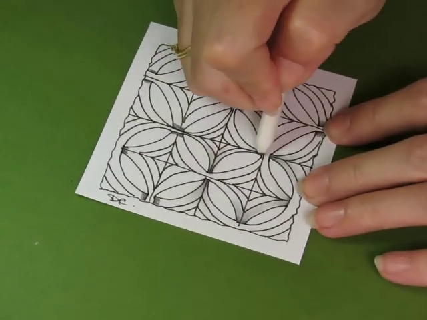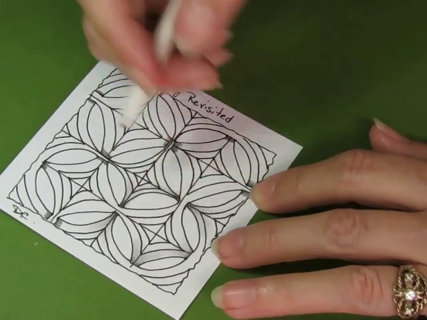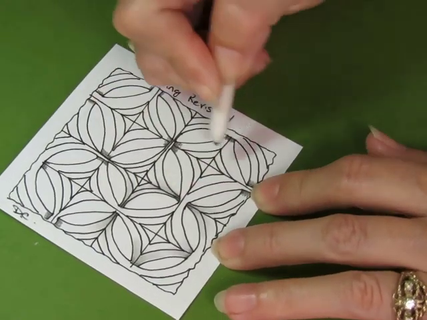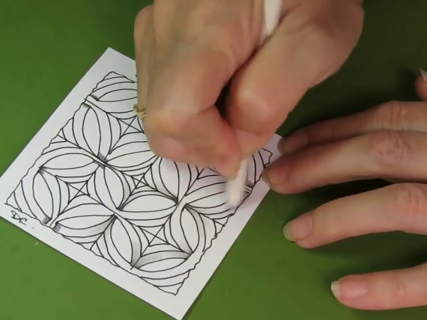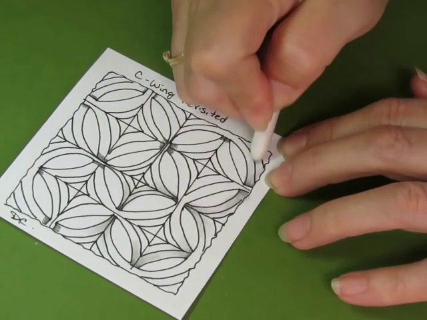Now you might see this completely different. You might actually see the seeds and not the unders and overs, but I totally see the unders and overs. So that's how I'm shading it. But you might see it completely different, and that's okay.